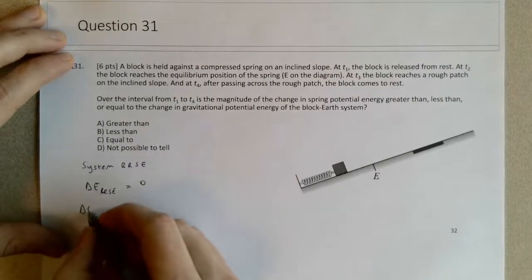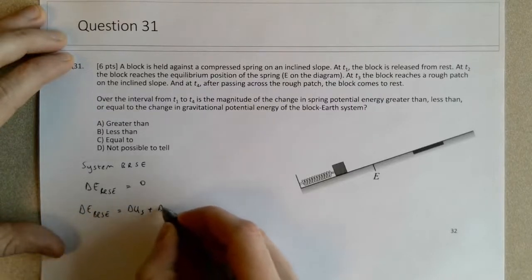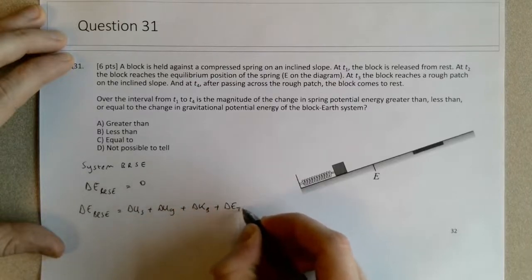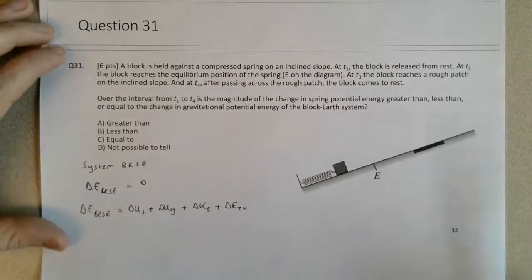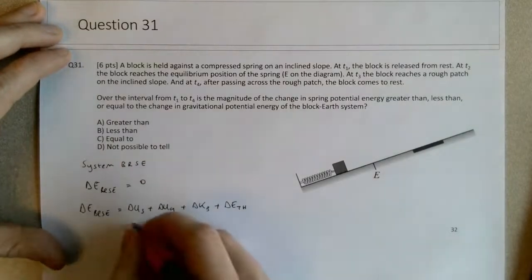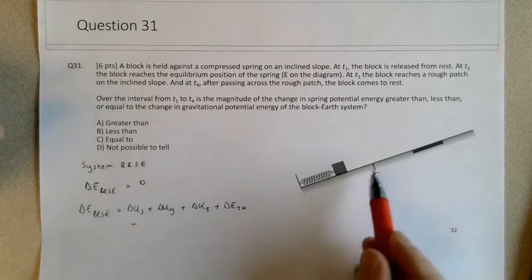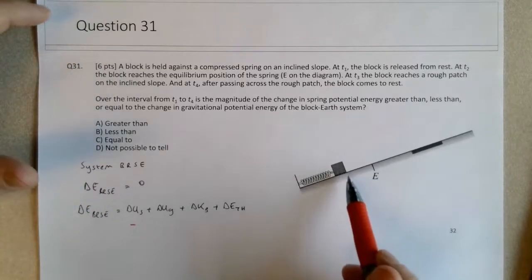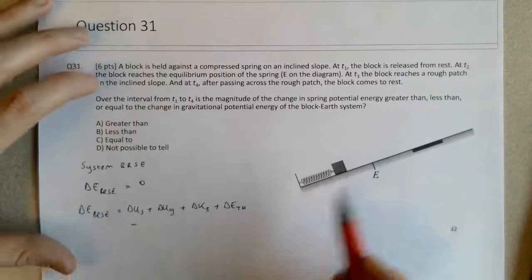So the change in energy of this system, though there are some changes, is delta U of the spring, delta U grav, delta K of the block, plus delta E thermal. So there are 4 different forms of energy in this system, and we can highlight them here. The spring potential energy, we can highlight the changes as negative. The spring goes from having potential energy to having none. It goes from compressed to not compressed. Again, the block's not attached to the spring, that's important to note, and when it reaches the equilibrium position, it stays there.